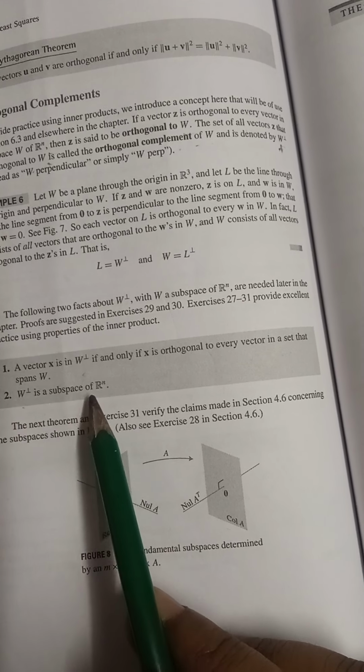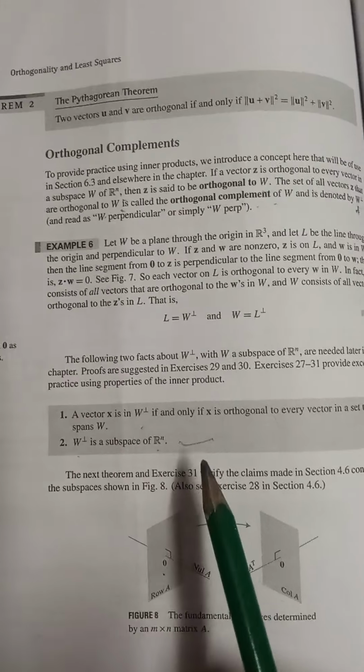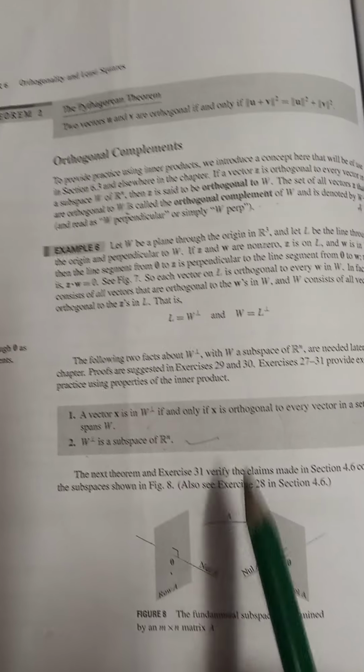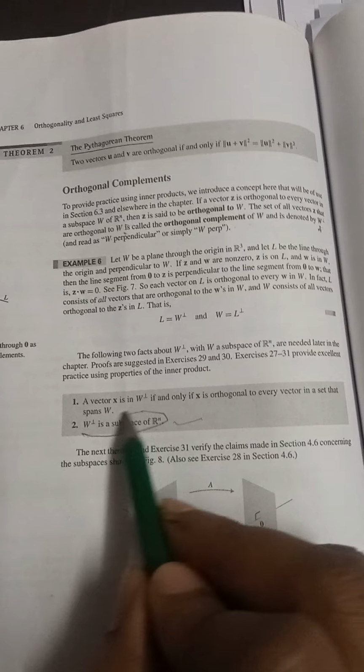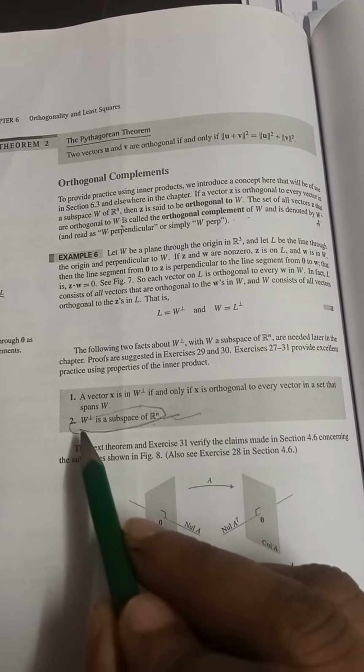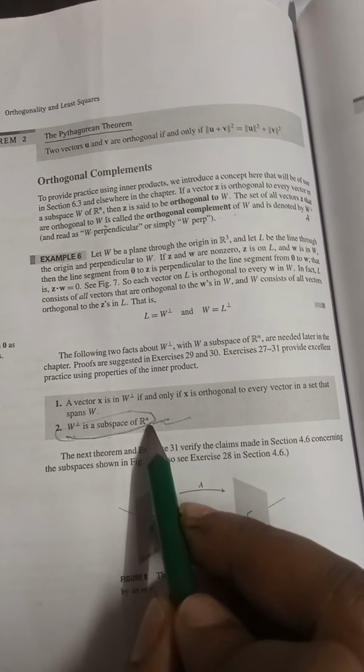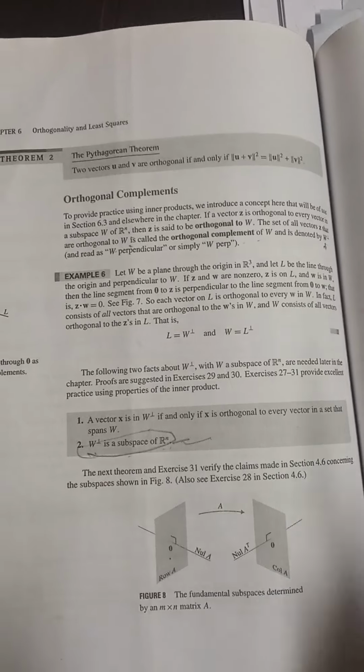Orthogonal complement is a subspace of R power n. Now can you prove this one? Try to prove this one. W perpendicular is a subspace of R power n, where R power n is a vector space.